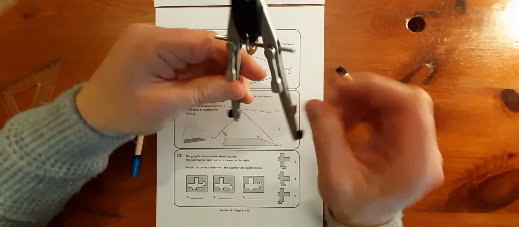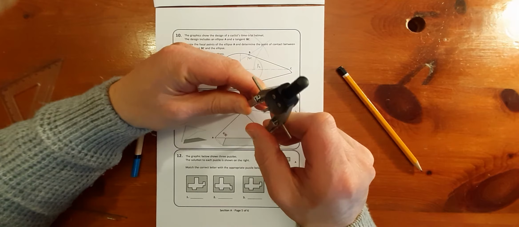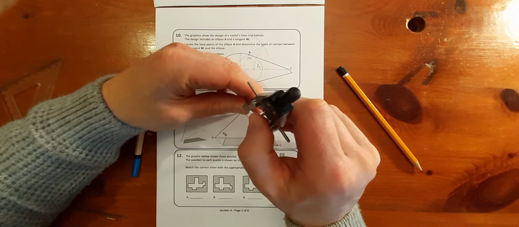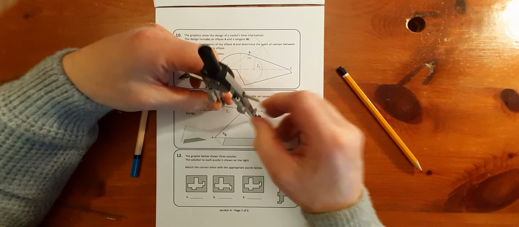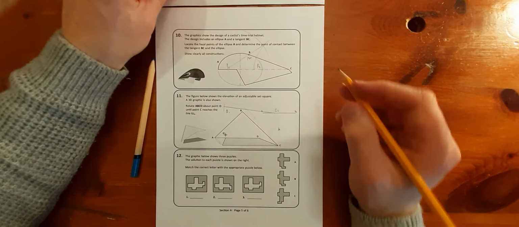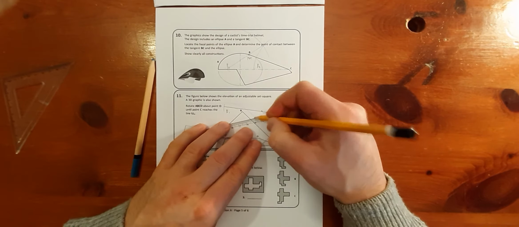Now you can break it down different ways. You know the true length from B to D. So even when it's rotated, the distance between the two will still be that. So you can put your compass on there and swing up. That will get you D there. D1.